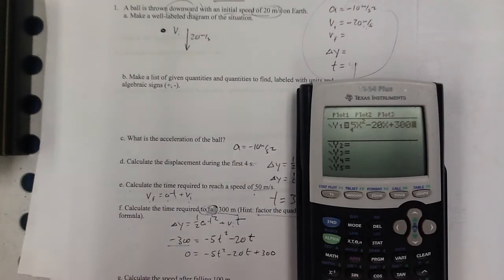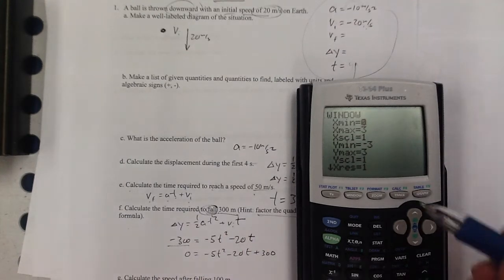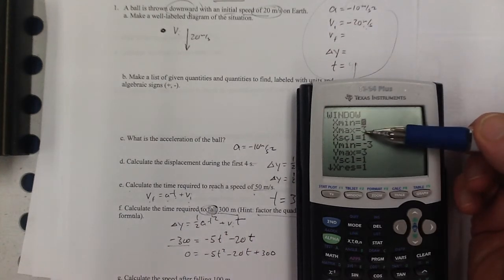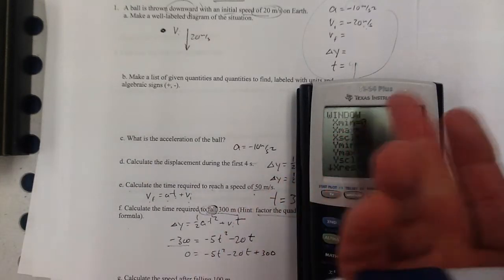Okay. Now, before I hit graph, I'm going to go to my window and think here for a minute. How long is this going to take? The x values here, that's what we're looking for. So that's going to happen sometime between time 0 and time, I don't know, how long do you think it's going to take to fall 300 meters? We could guess.